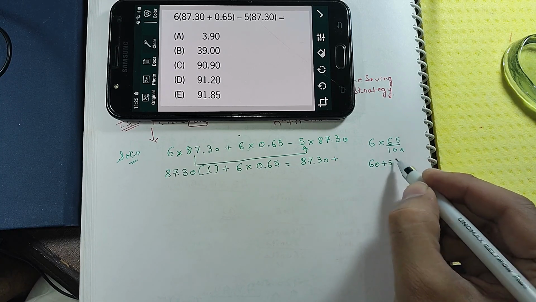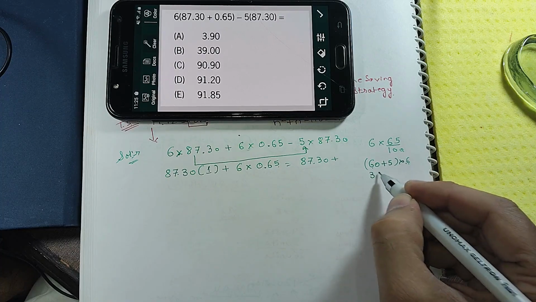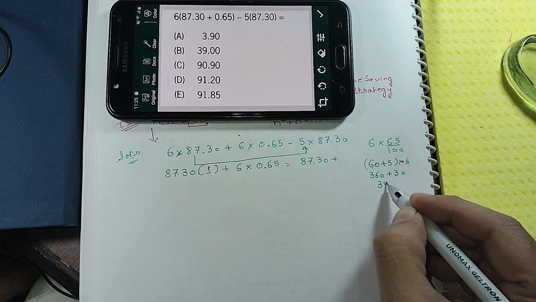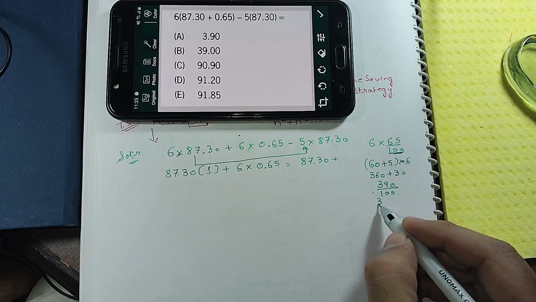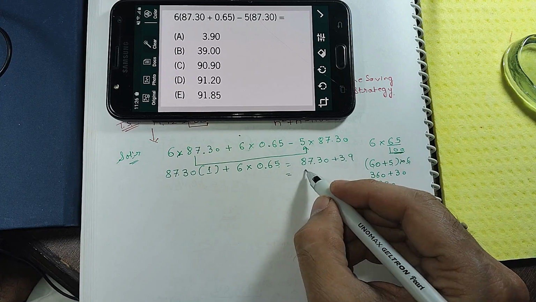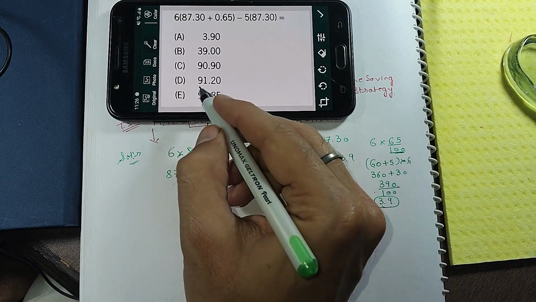60 plus 5 into 6. So this is basically 60 into 6 is 360, and this is 6 into 5, 30. So this is basically 390, right? Divide by 100. So this is basically 3.9, right? 3.9. So you will add it. This will come out to be 91.20. Option number D is the right answer, right?